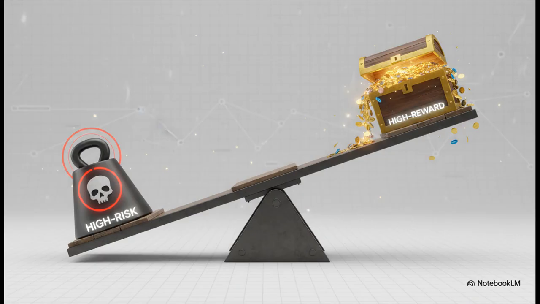And because of that leverage, you have to understand that derivatives are a double-edged sword. The potential for reward is absolutely immense, but so is the potential for catastrophic risk. This is the deep end of the financial pool, and it really requires some serious expertise to navigate safely. This is a space for the pros.